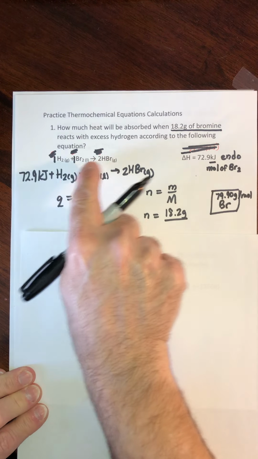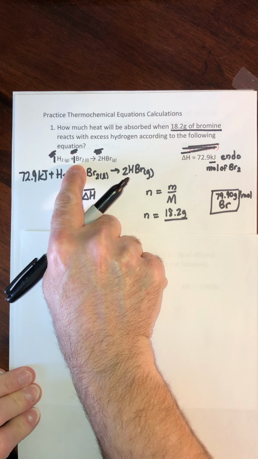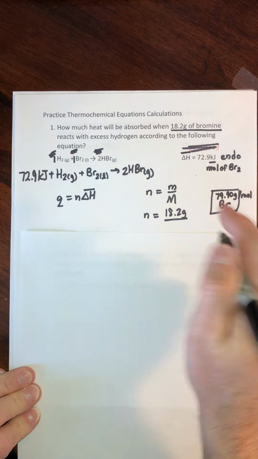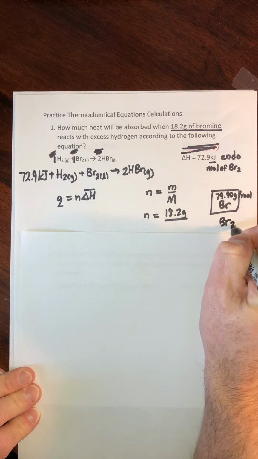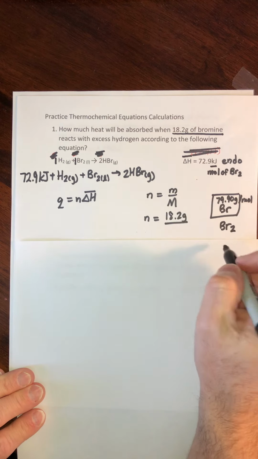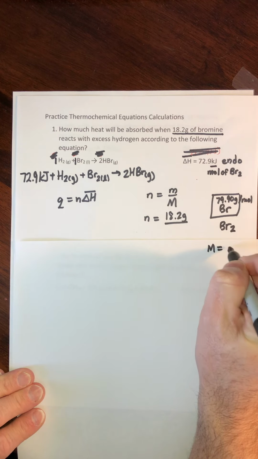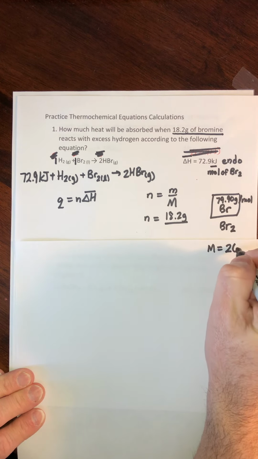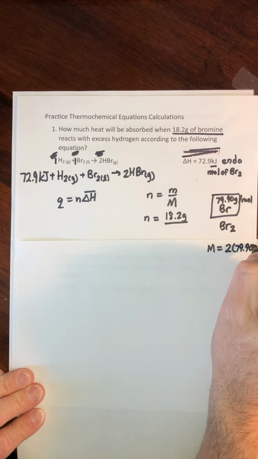When you look in this equation, the bromine doesn't come by itself. The bromine comes in pairs. So if you're going to talk about a Br2 rather than just a Br, you've got to double that. So my molar mass is actually going to be twice 79.90.